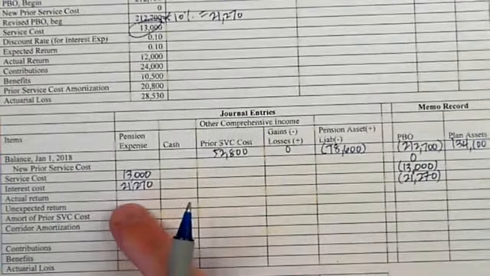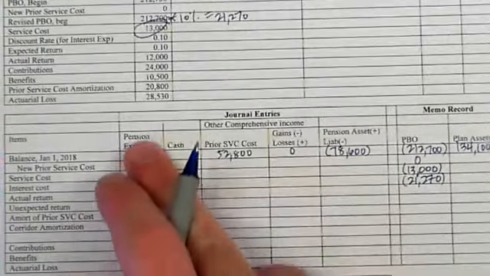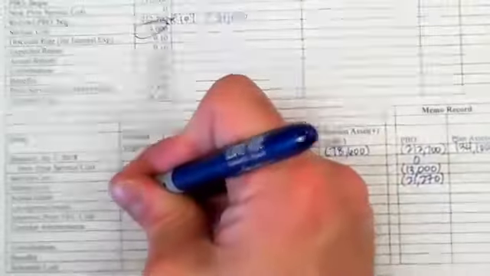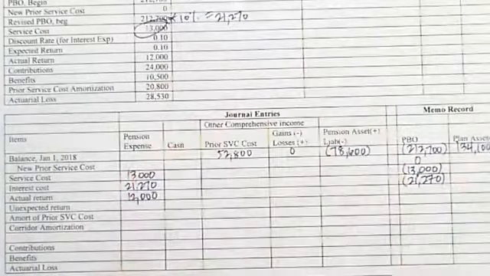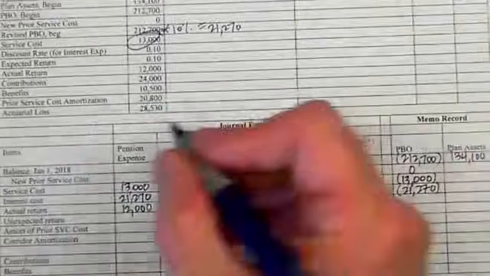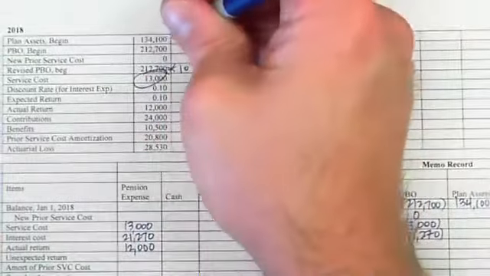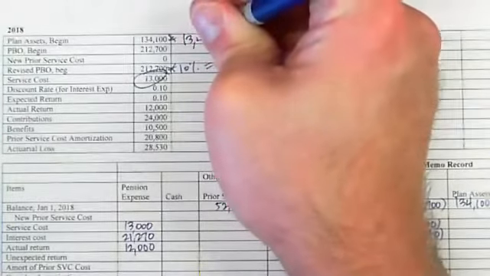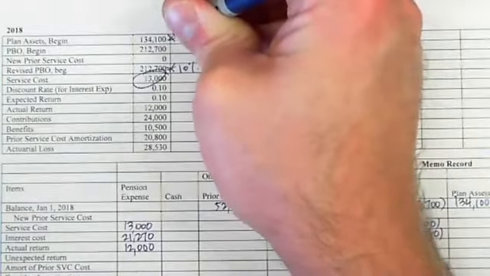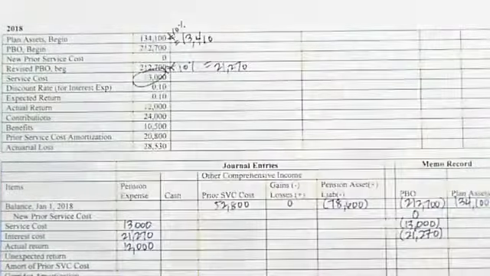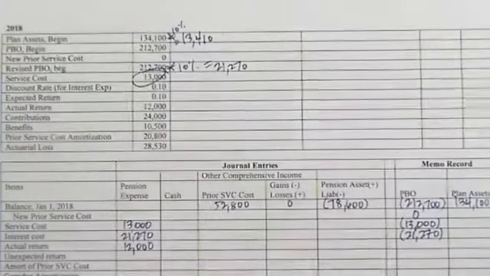All right, now we have the actual return of $12,000. Let's see if it matches the expected return. The expected return is 10% of plan assets. We apply that to the beginning balance. 13,410 is the expected return. This is different, right?